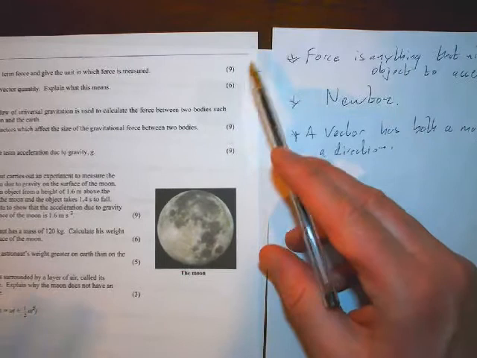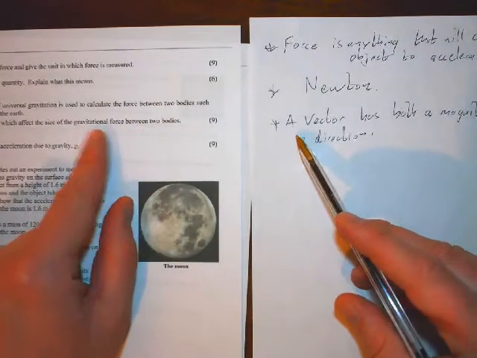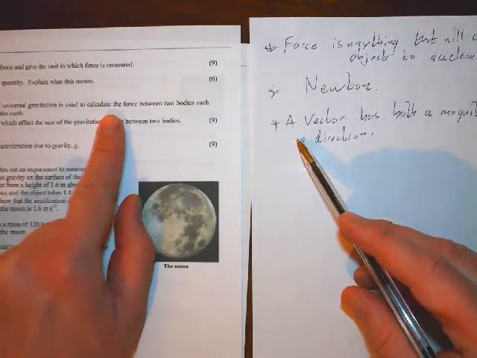Okay, so that's 5 marks just for a fairly straightforward question. So not too shabby so far.